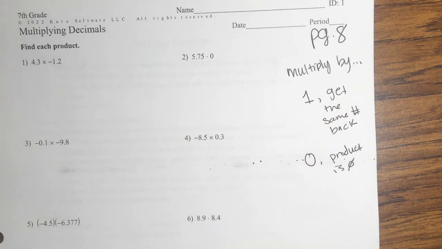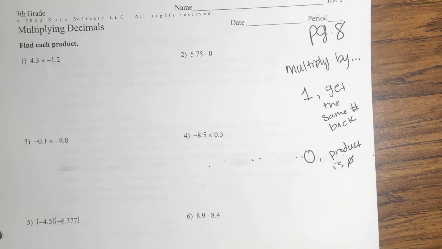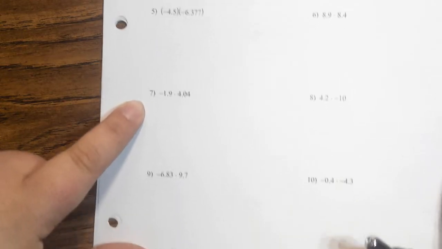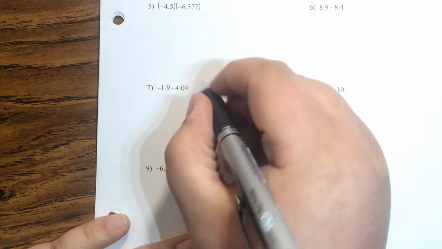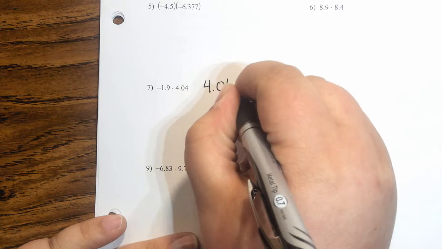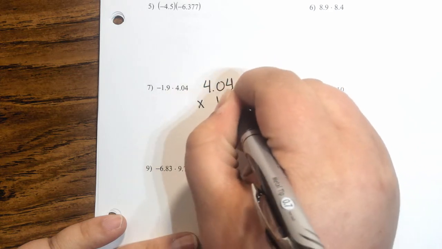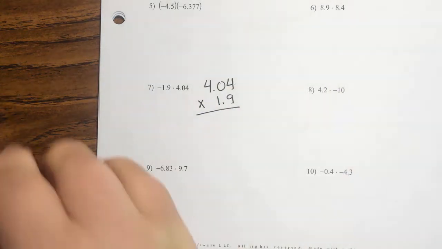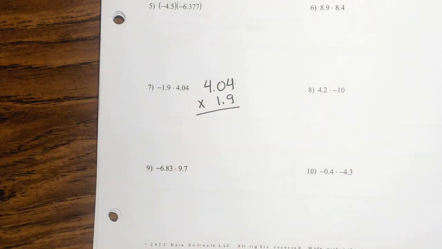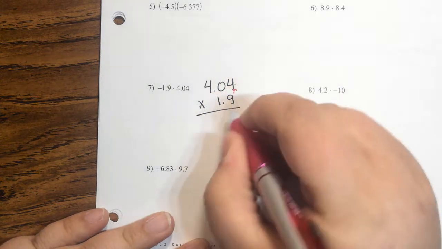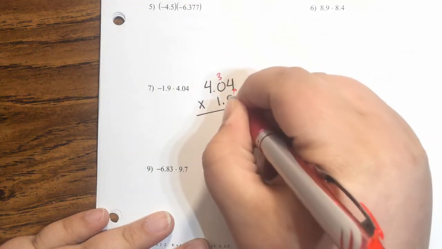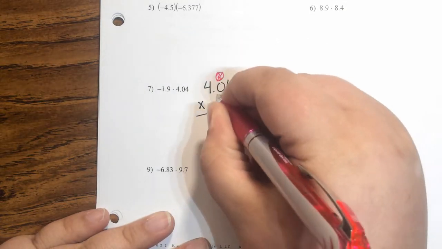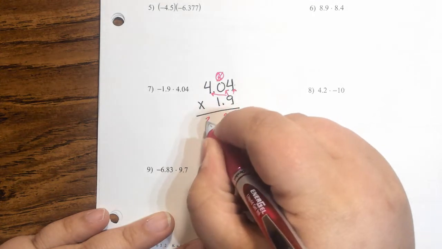And I would like to do one of these problems with you. Let's look at number 7. I've got 4.04 times 1.9. So I've stacked my 2 factors on top. Now I'm going to say that 9 times 4 is 36. Carry the 3. 9 times 0 is 0, plus 3 is 3. 9 times 4 is 36.